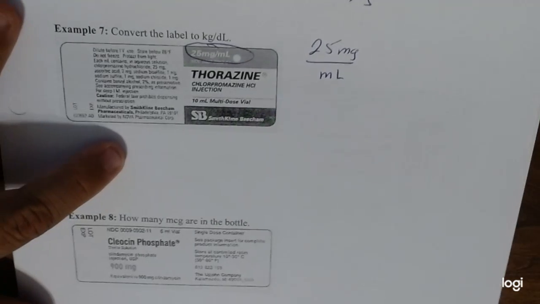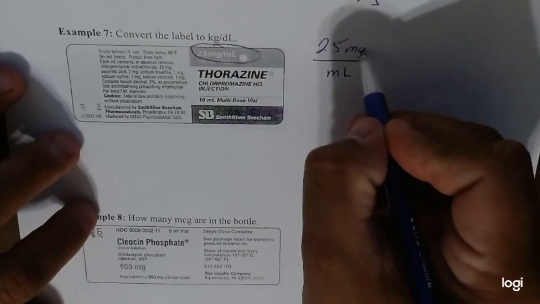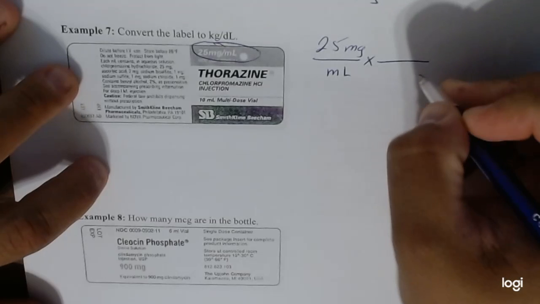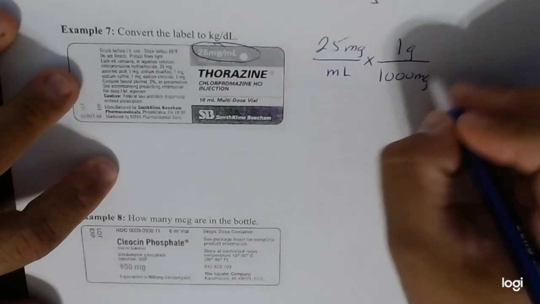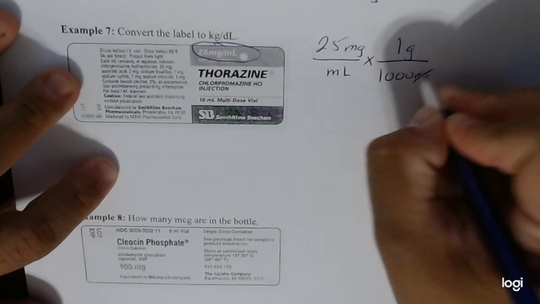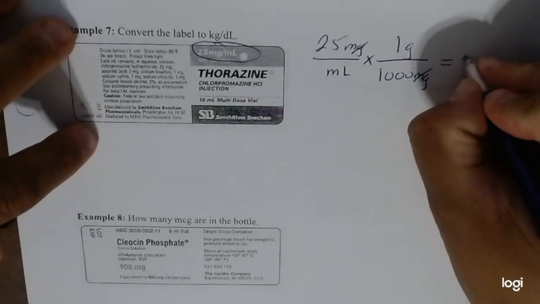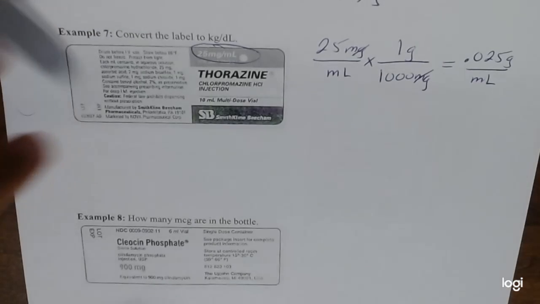Now notice this is just like chapter 3, right? We want to convert both top and bottom accordingly. So just like we did last time, we're going to convert the top first, milligrams all the way to kilograms, okay? All right, so 1,000 milligrams for every 1 gram. So dividing those portions in this case gives us 0.025. Okay.